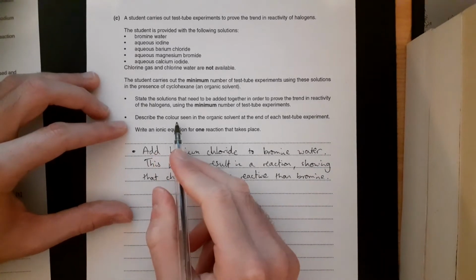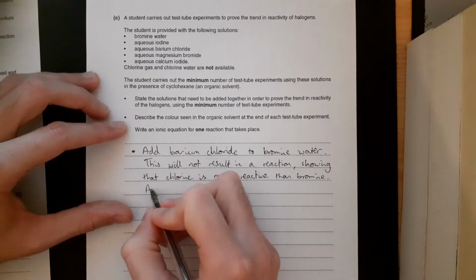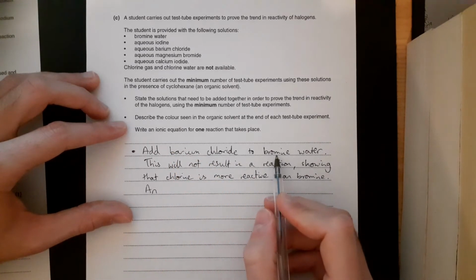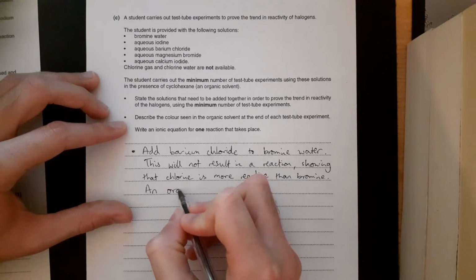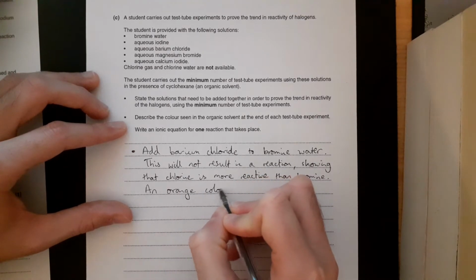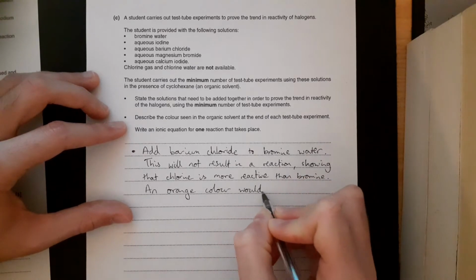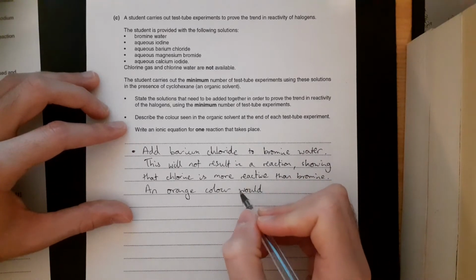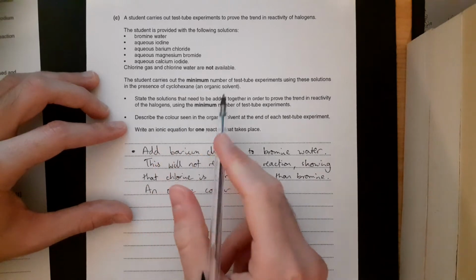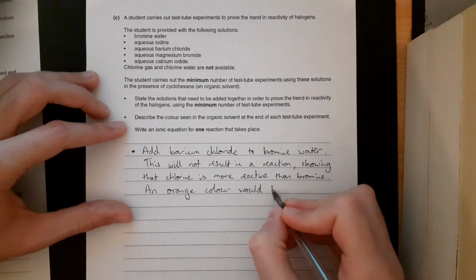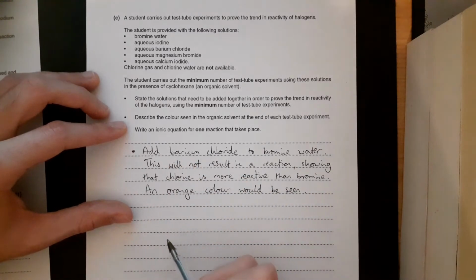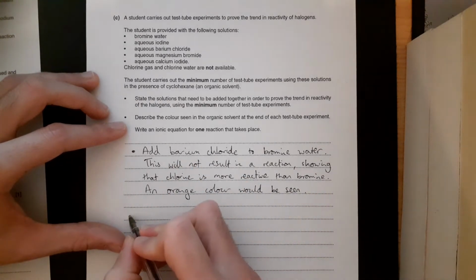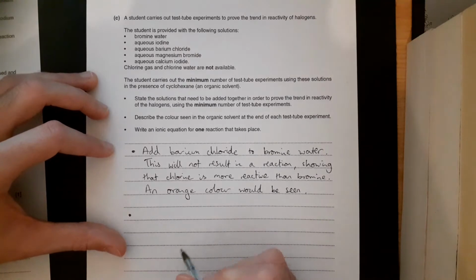Okay, and it wants us to say what colour we would see. We'd still get the orange colour from the bromine water, because it would still be there, because nothing would have happened. Remember, bromine water is an orange colour just in water, and it's still an orange colour when we've got the cyclohexane. That doesn't change. Okay, and we can't write an ionic equation for that because there hasn't actually been a reaction. So that proves that chlorine is more reactive than bromine.